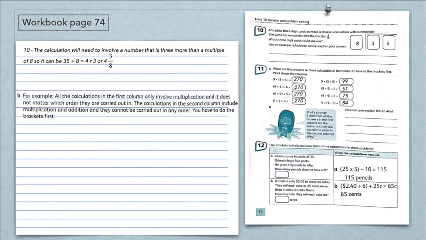Part B. It costs a cafe $2.40 to make 6 cakes. They sell each cake at 25 cents more than it costs to make them. How much do they sell each cake for? Again, the same story. We need to find the price of each cake, then add 25 cents in order to understand how much do they sell it for.